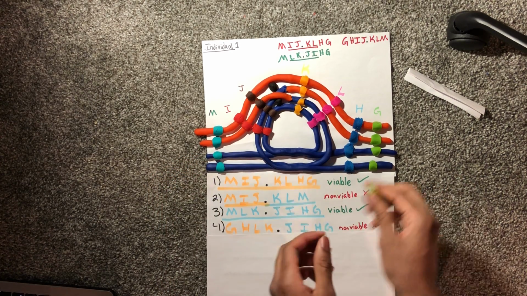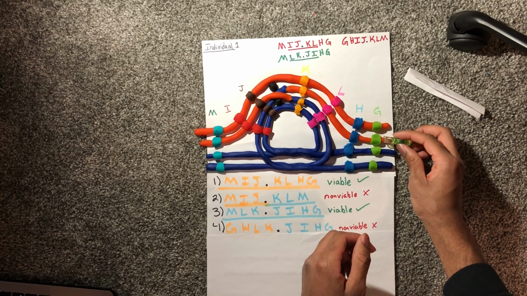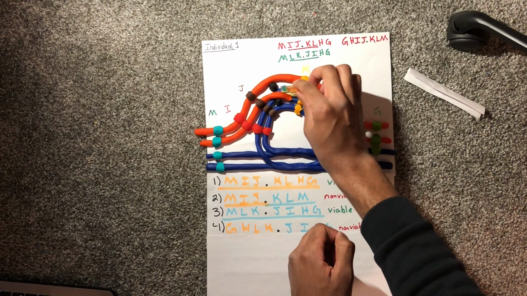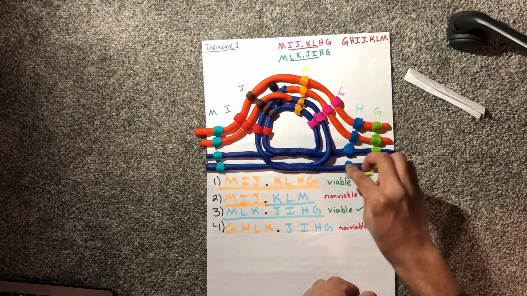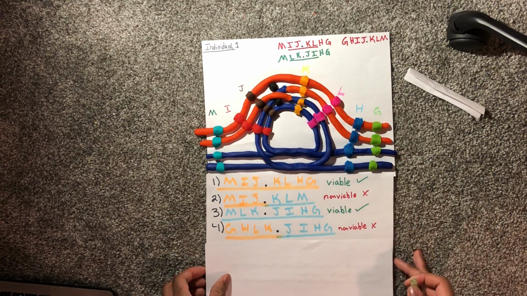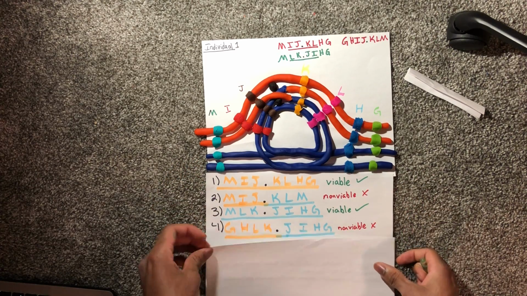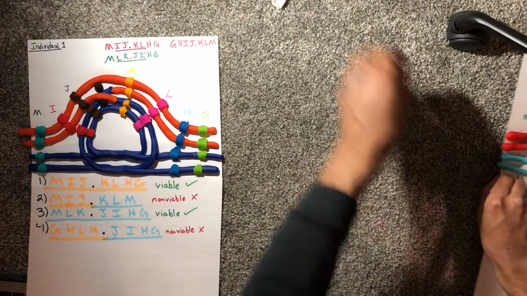And then for our last course, because we already came out on one of our courses on this end, we cannot use this as a starting point. So we're going to use our last course that we have not used yet on this end, starting with G. We're going to go from G to H, to L to K, hit our centromere and our cross, go to J to I, and then come back around and hit H and G again. So we did not make it to M, and then we hit H and G twice, making this a non-viable course.